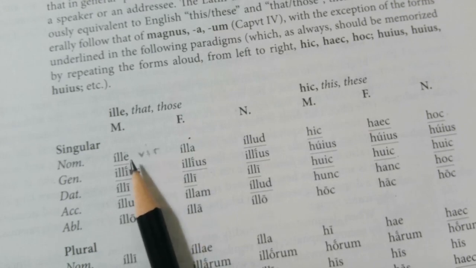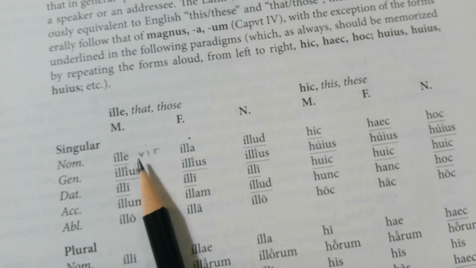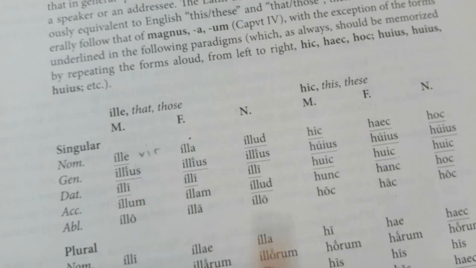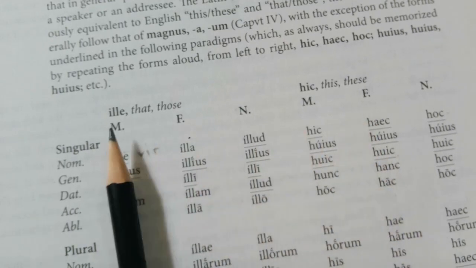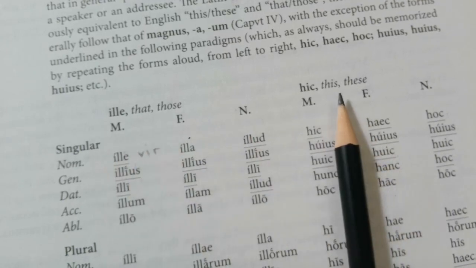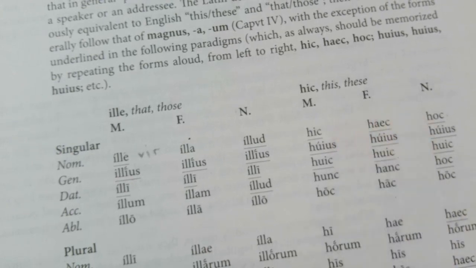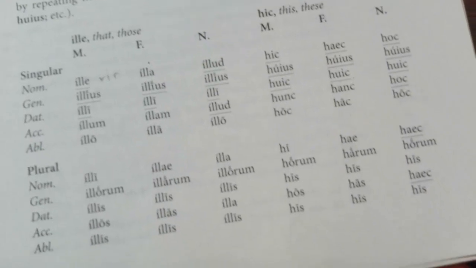We could say ille nauta because nauta is masculine, if you remember. So it can serve in those two functions. Again, ille, that thing over there far away from the speaker, and hic, this thing close by to the speaker.